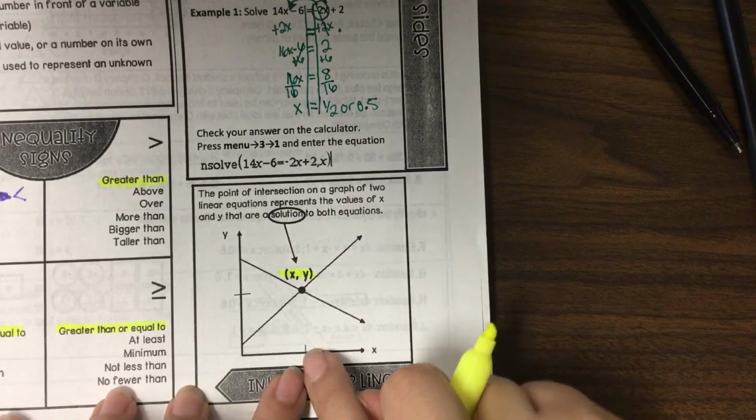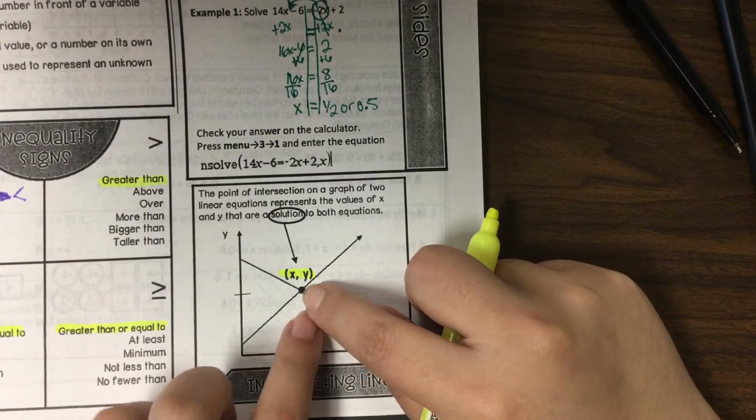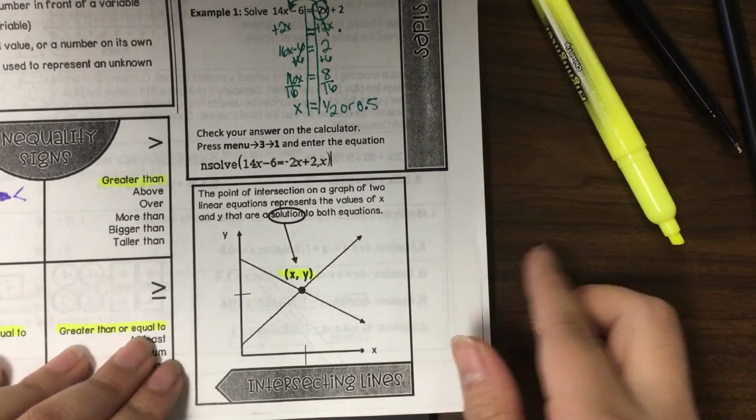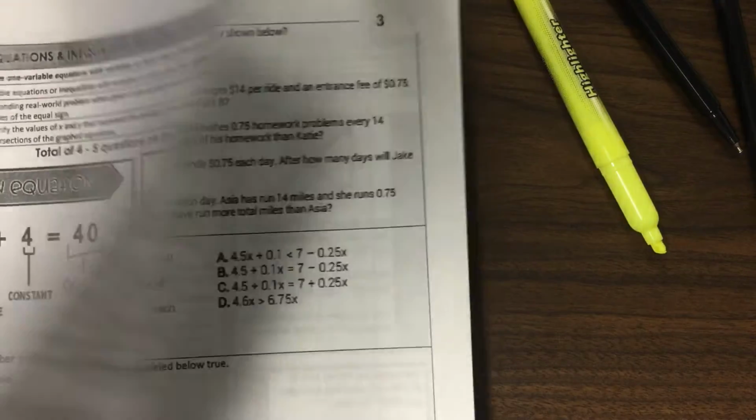So you are going to identify, okay, they cross right here. What is the coordinate for this specific point? You're going to find the x value, you're going to find the y value, write it as a coordinate pair, and that will be your answer. So those are the notes for that first topic.